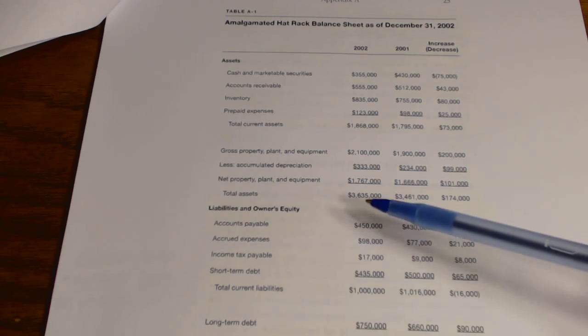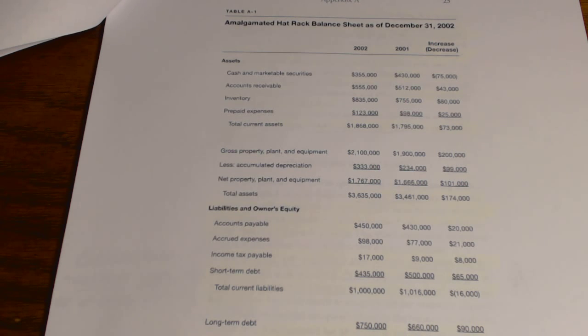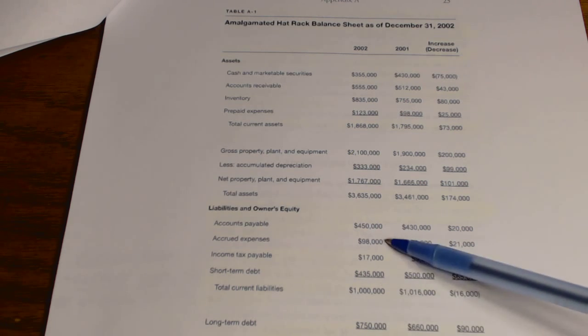So the difference between the total assets and the total liabilities will have to equal the owner's equity. And if you have retained earnings or contributed capital or something, these two have to work out to make total owner's equity plus total liabilities equal total assets. The total liabilities and owner's equity equals total assets. So you can't change what your long-term debt is. You can't change any of these things.